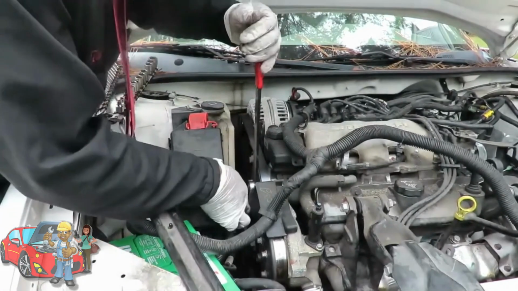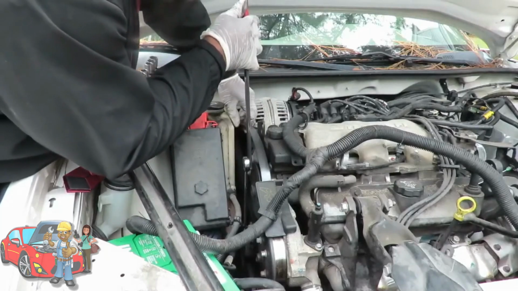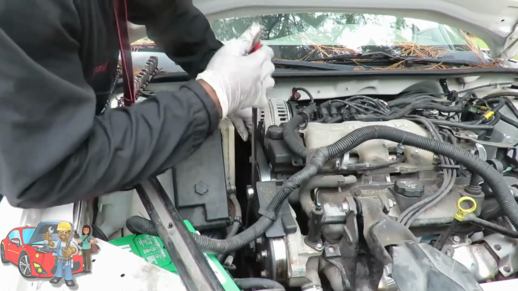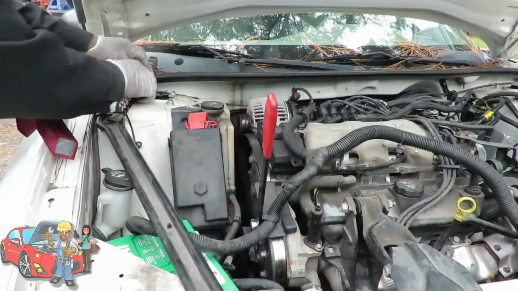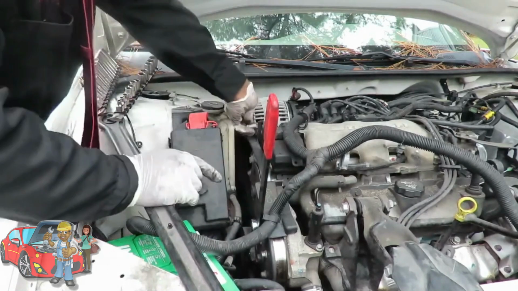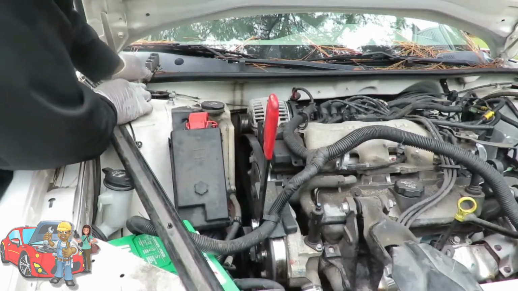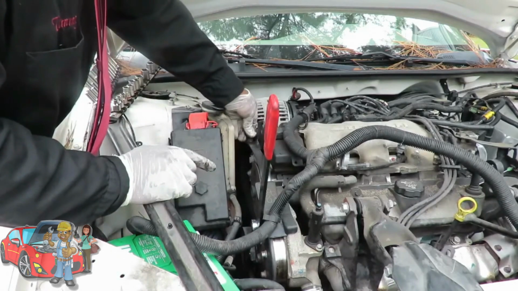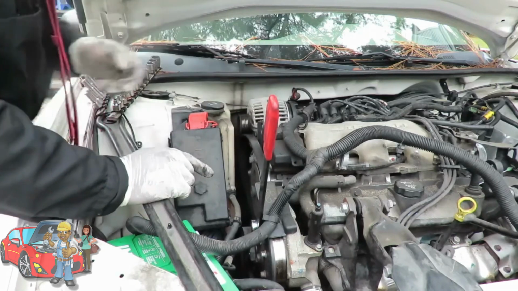As you can see, I've got my tool in there. Get the belt off. Let the belt hang there. Leave the tool right up there. Now we're going to get that bolt out right there. Looks like that's a 15 millimeter. You don't have to take the bolt out all the way. Just bring it out just enough so we can get that bracket out of there.